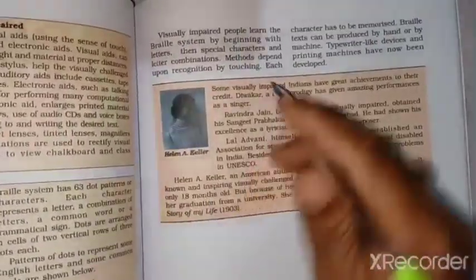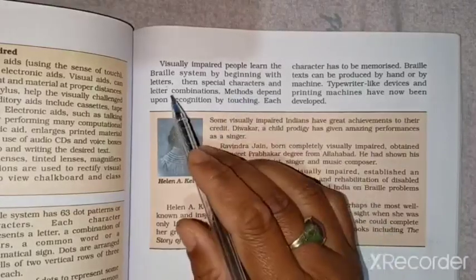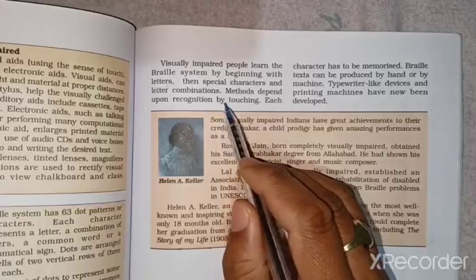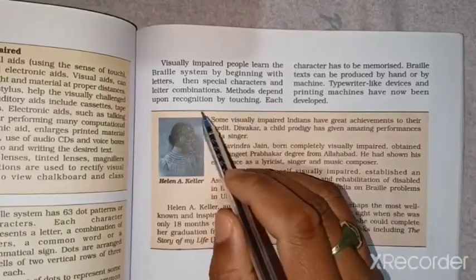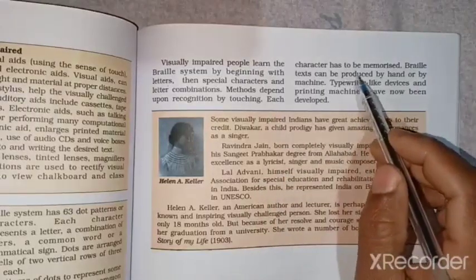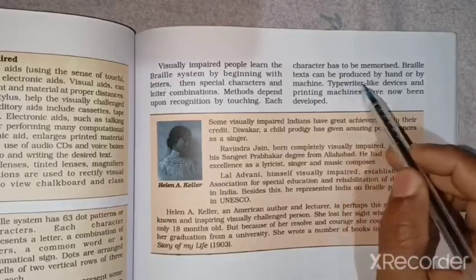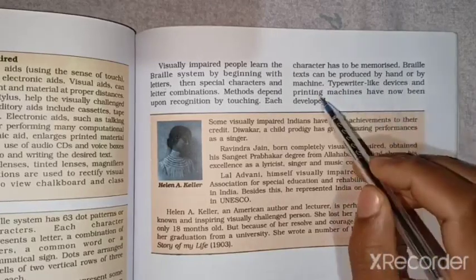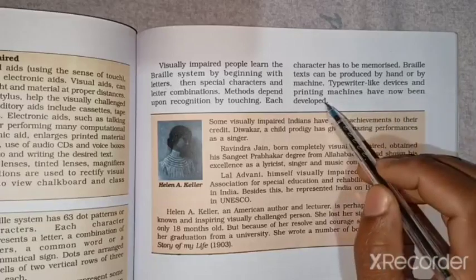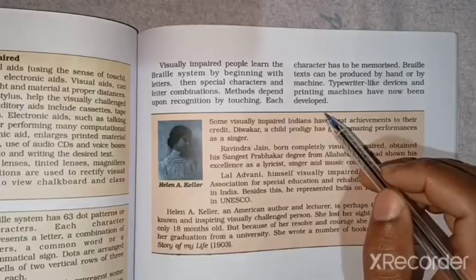Visually impaired people learn the Braille system by beginning with letters, then special characters and letter combinations. Methods depend upon recognition by touching. So each character has to be memorized. Braille text can be produced by hand or by machine. Typewriter-like devices and printing machines have now been developed.